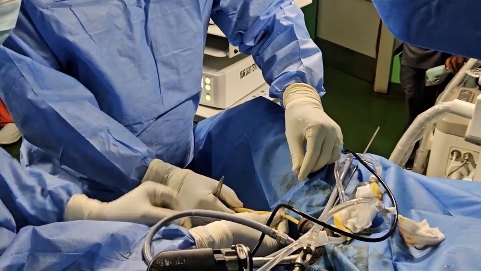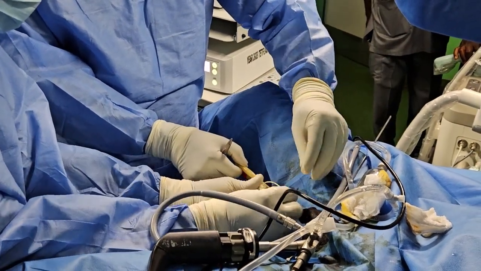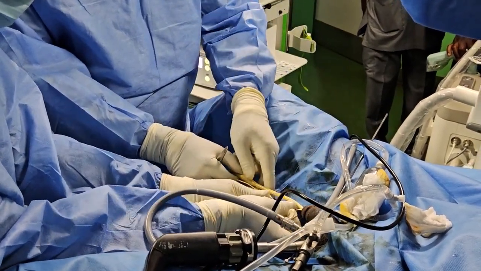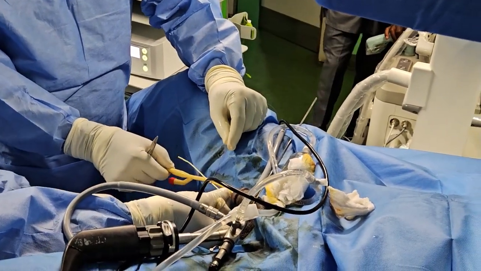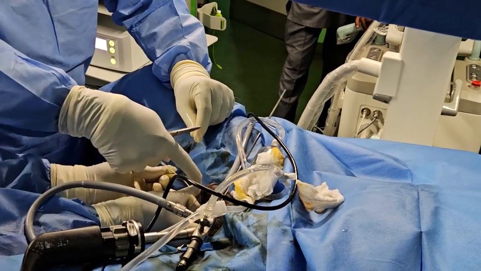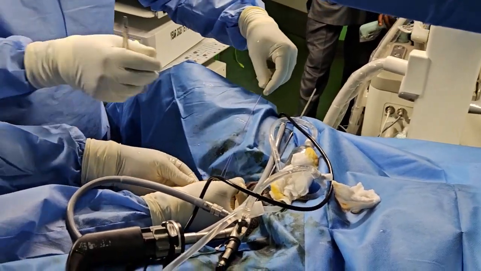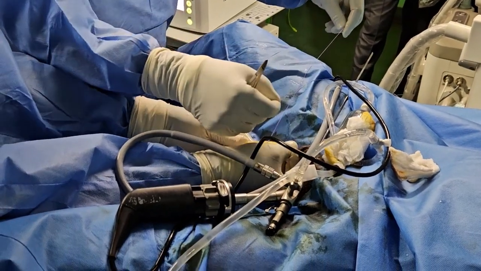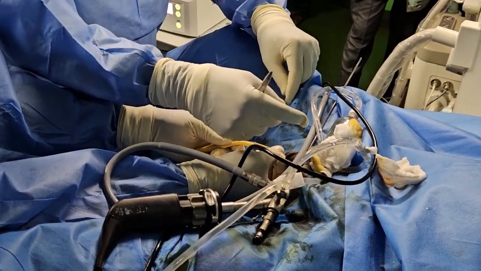Put on the hand now. Okay. Make them see what they do. Sorry, they are videoing. Put the two together. There. So he's using a suture. Dr. Lagwe, what suture are you using?